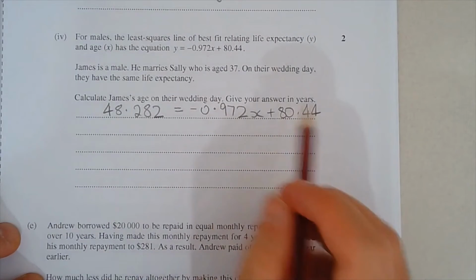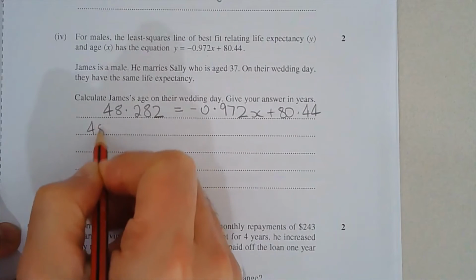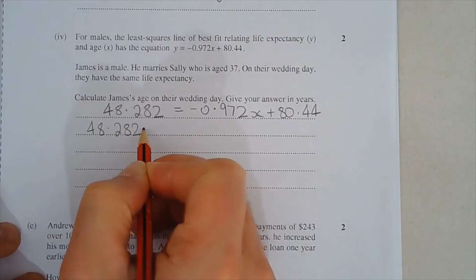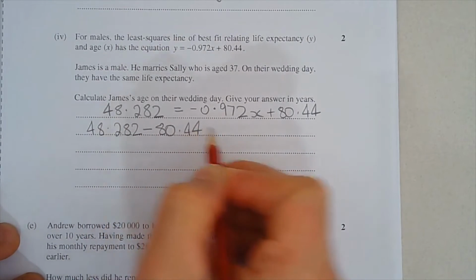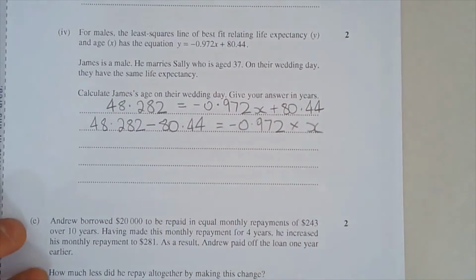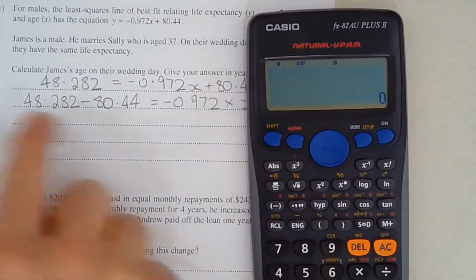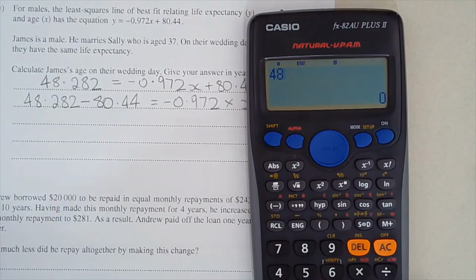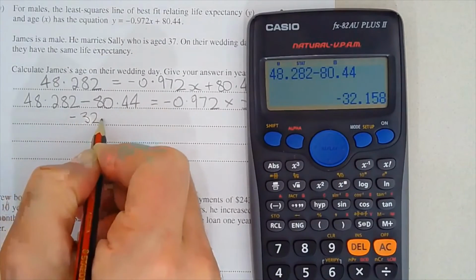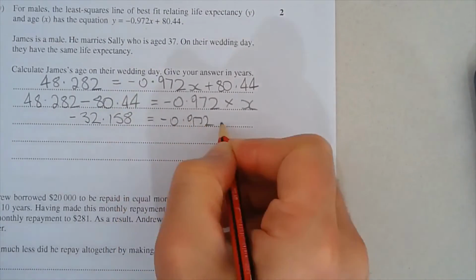X plus 80.44. And we need to rearrange this equation in order to solve for x. So we're going to subtract 80.44 from the left-hand side. I'll show all the steps here: 48.282 minus 80.44 is equal to negative 0.972 multiplied by x. If you want to, we can evaluate the left-hand side. You don't have to do it this way, this is just for you to see how this is shaping. So that's negative 32.158 is equal to negative 0.972 multiplied by x.